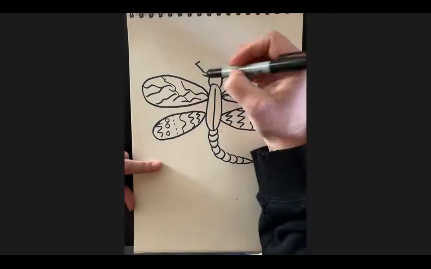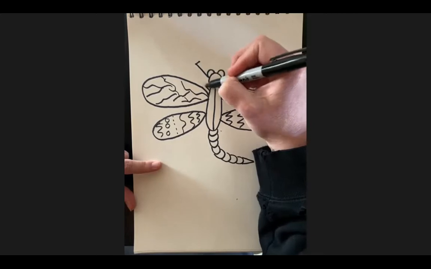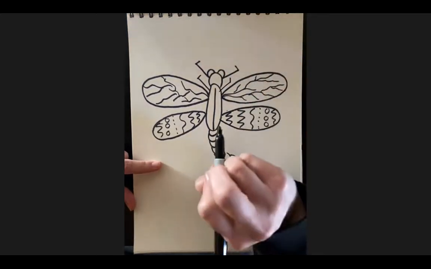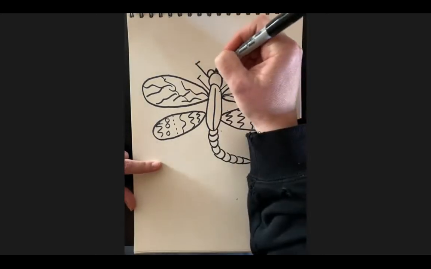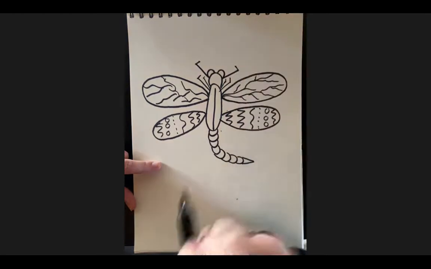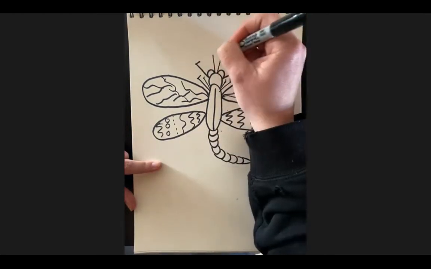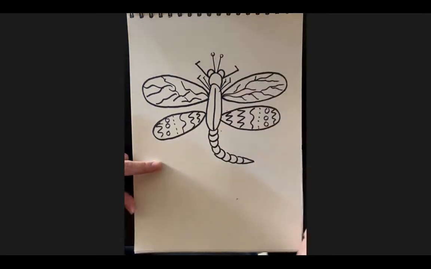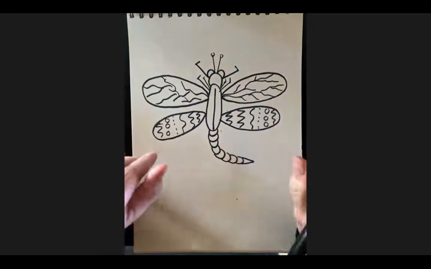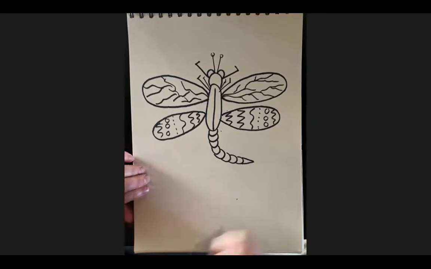Okay. Now, this is an option. You can add on more legs if you want to, like this. Completely optional. You can add on more, because I think they have 6 like that. You can add on antenna if you want to. Really, again, it is your choice. You can even turn it into a magical dragonfly, completely up to you.